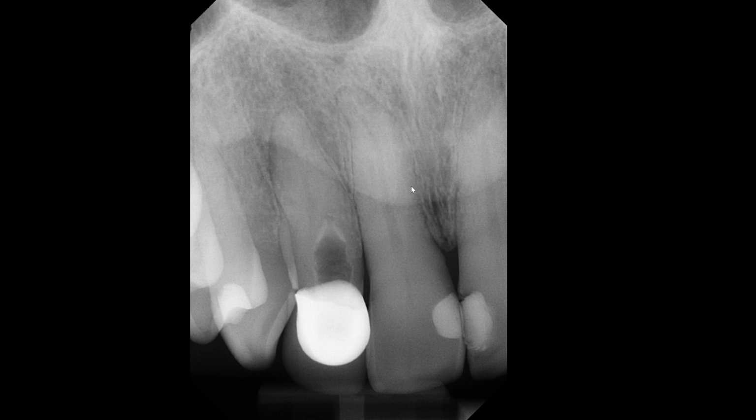Where I want to draw your attention to is tooth number 7. This is restored with a PFM crown, and above the crown you can see that there is a radiolucency extending to almost the midroot, perhaps just shy of the midroot. But what's unique about this radiolucency is that along its border it has a thin radiopaque line.